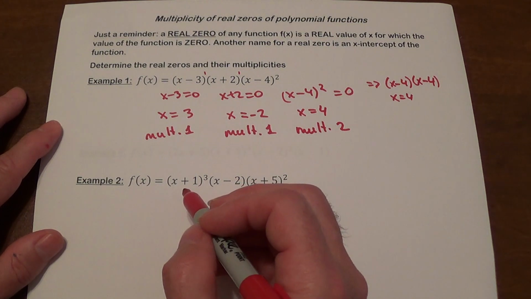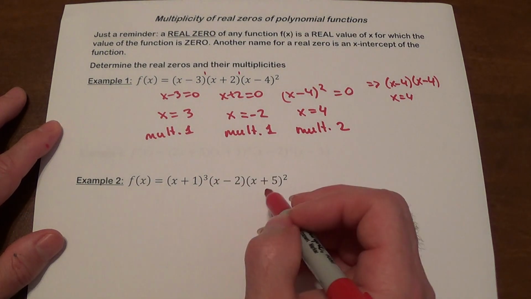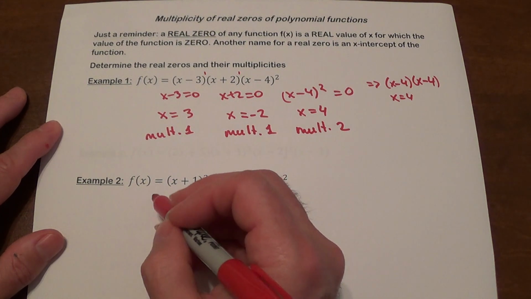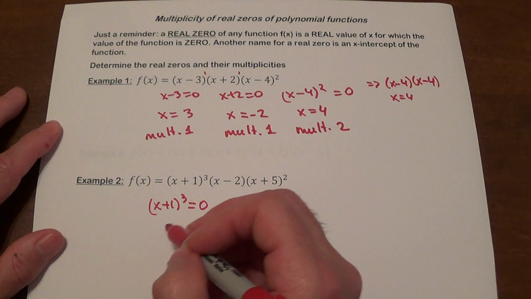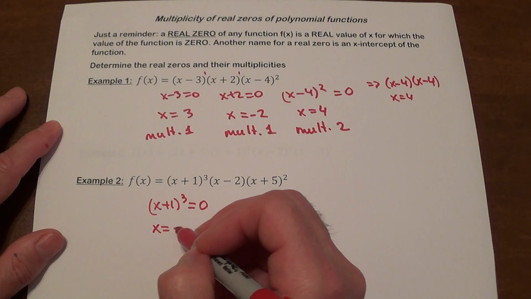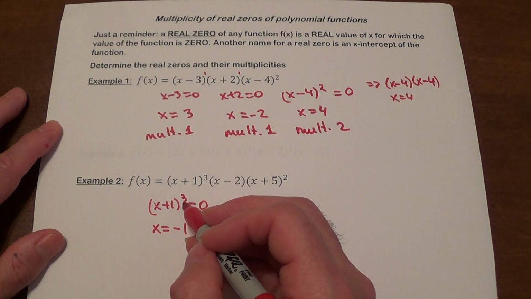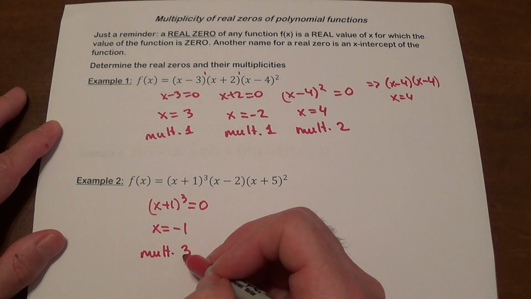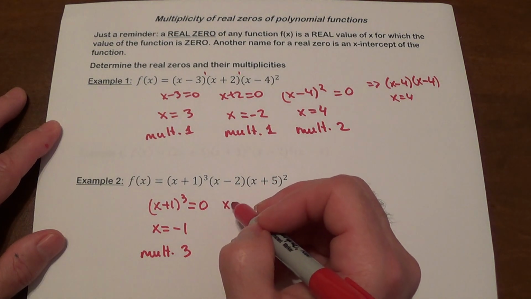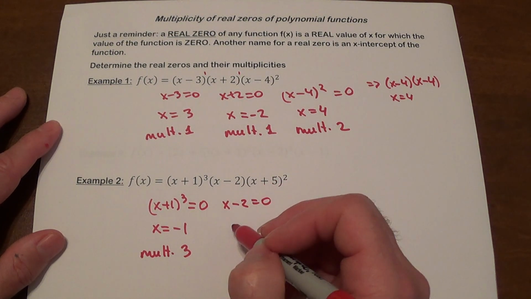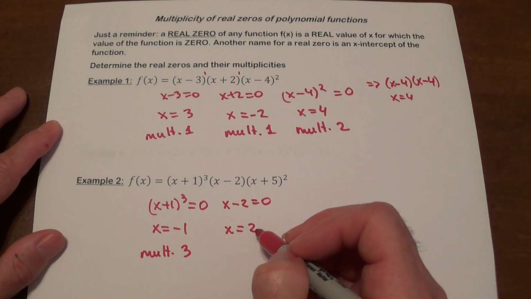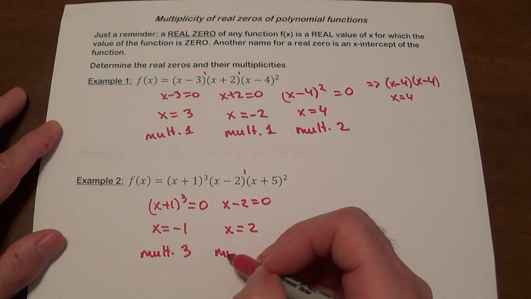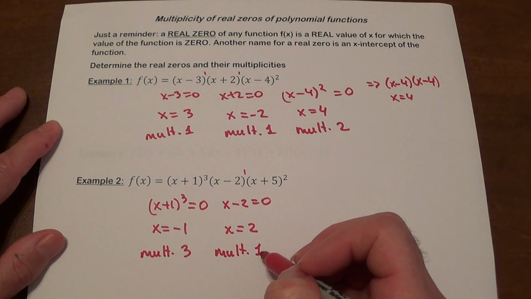So in this problem, x plus 1 cubed times x minus 2 times x plus 5 squared. You have a cube here and a square here, so you want x plus 1 cubed to equal 0, which means you're going to get x equals negative 1. The multiplicity here will equal that exponent, so the multiplicity here is going to equal 3. This second factor here, x minus 2 equals 0, means that x equals 2, and there's an implied exponent 1, which means the multiplicity is 1.